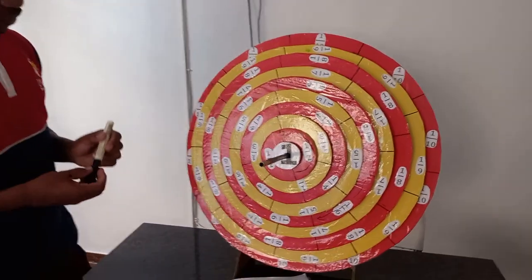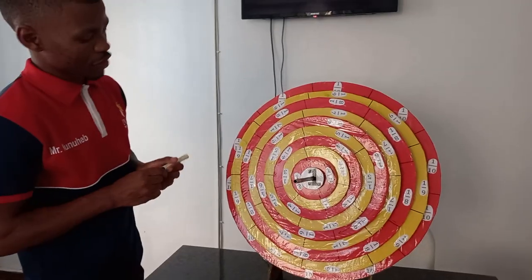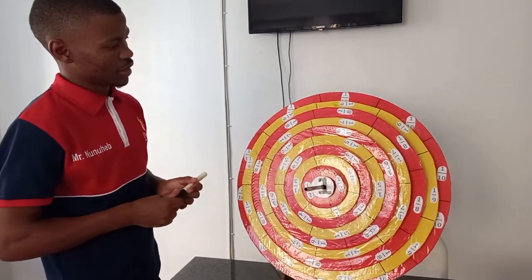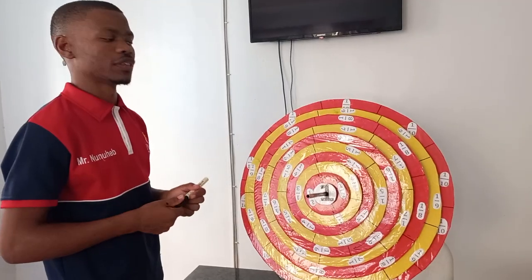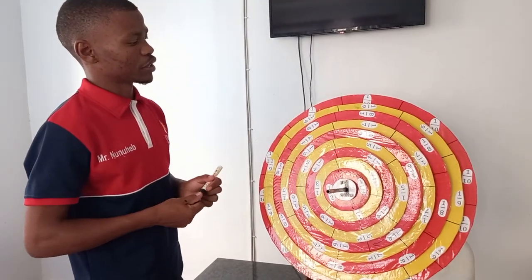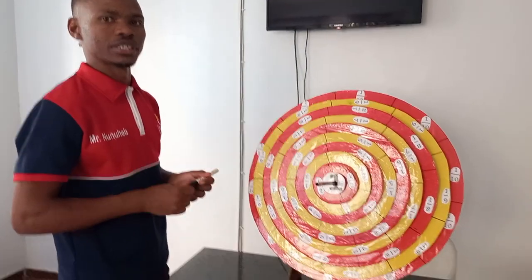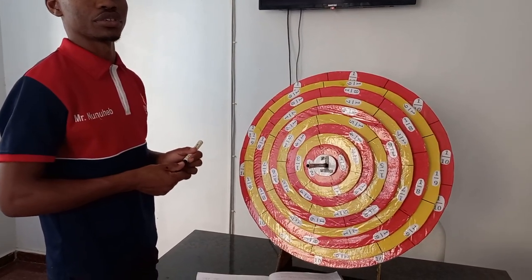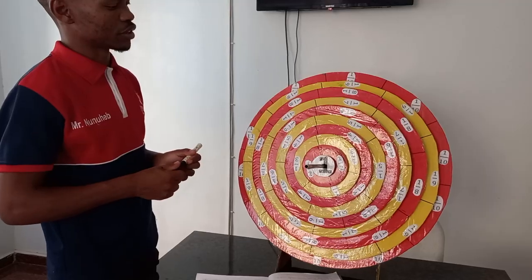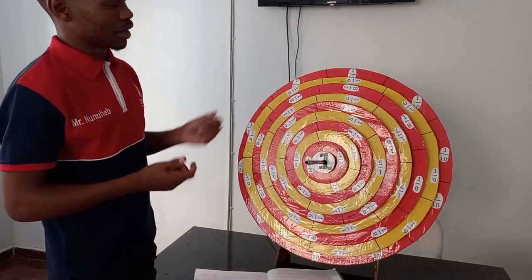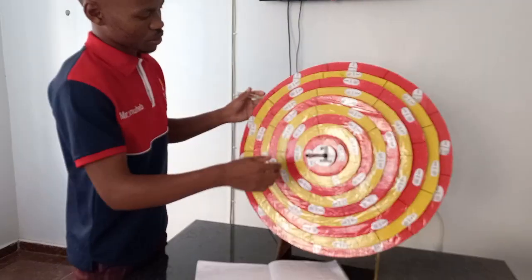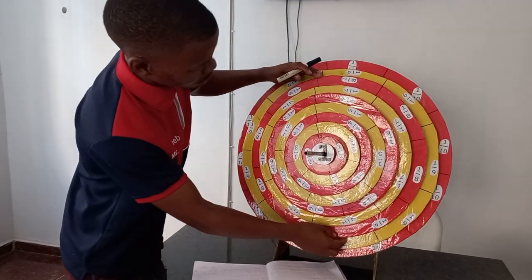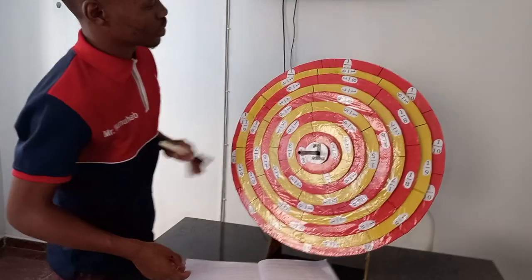So to move on with comparison and order of fractions. As I mentioned earlier, most of the learners believe fractions with smaller denominators are smaller than fractions with greater denominators. Hence, it's very wrong in their understanding. So let's have a look at how to compare and order fractions using this wheel.